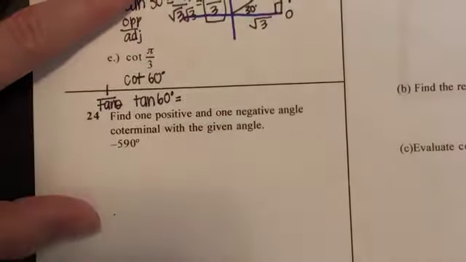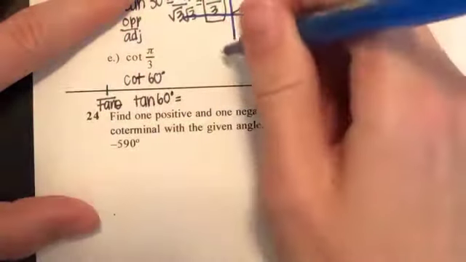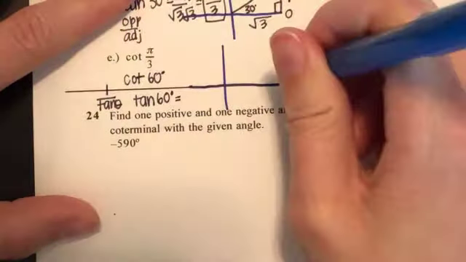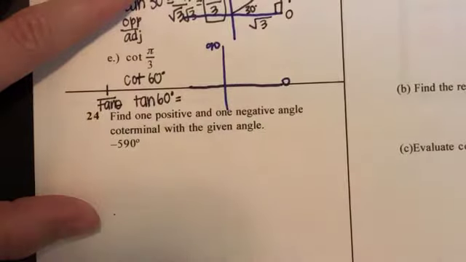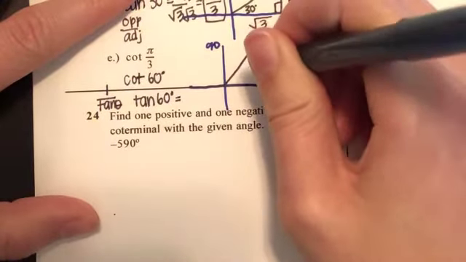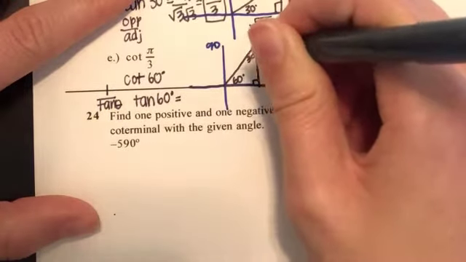So let me draw the 60 degrees. Here, and then this is 0, this is 90, so 60 degrees is here. And then that's a 60-degree reference angle, so this has to be 30.